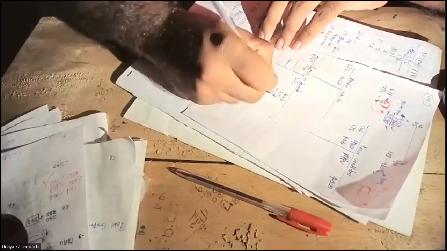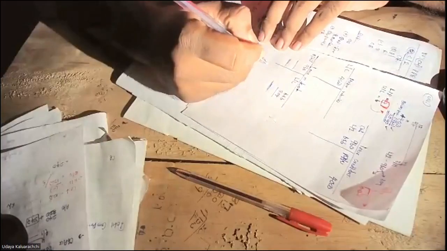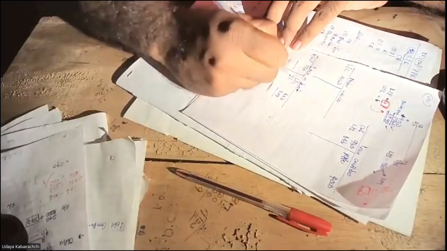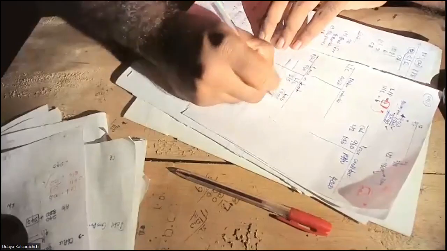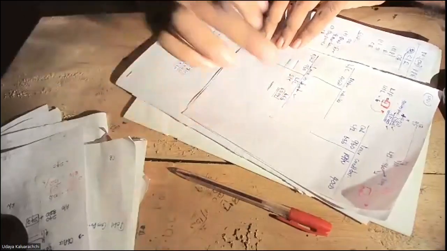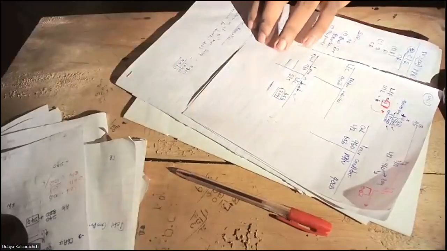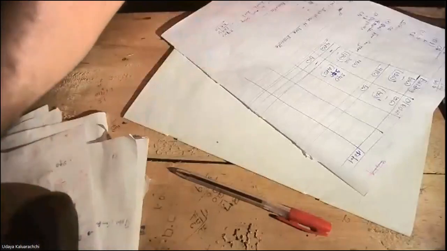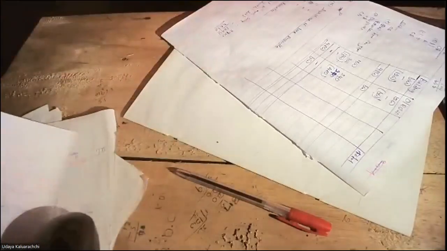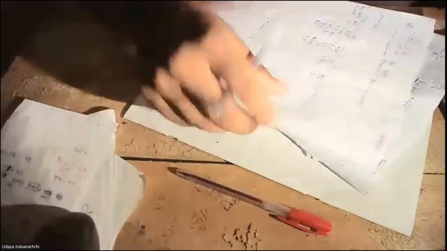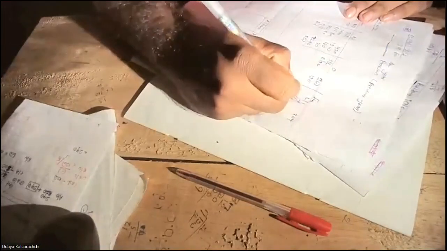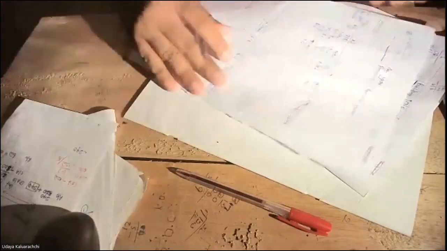Then 304 is the expense in the income statement, right? So this lease interest expense you have to write under finance expense, 304, lease interest expense.